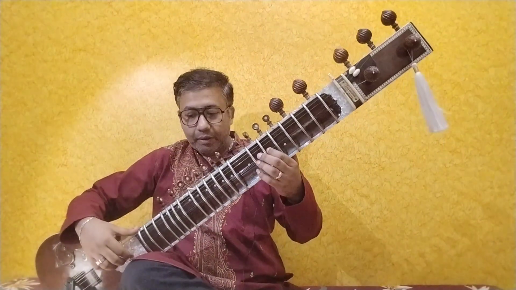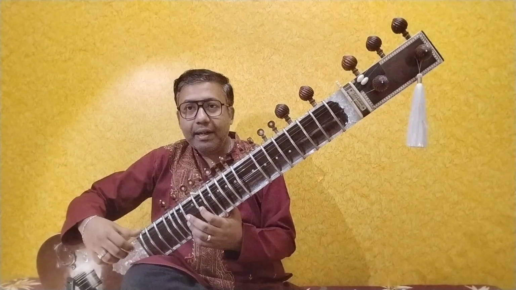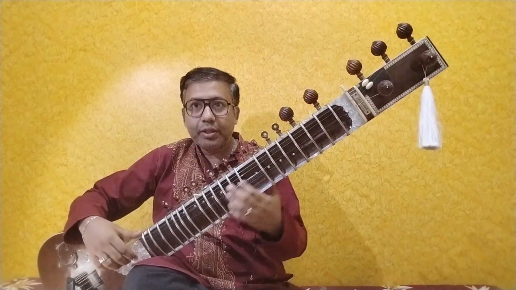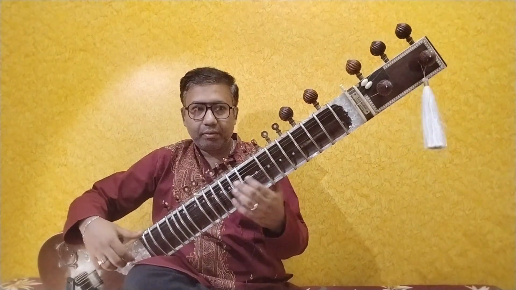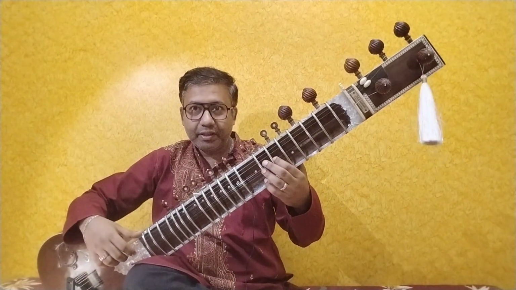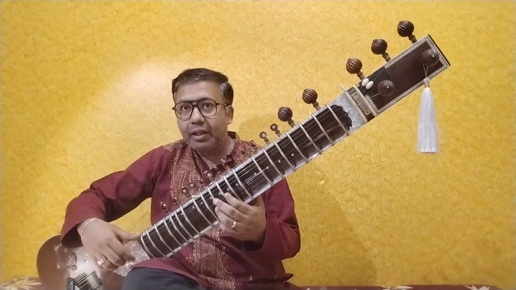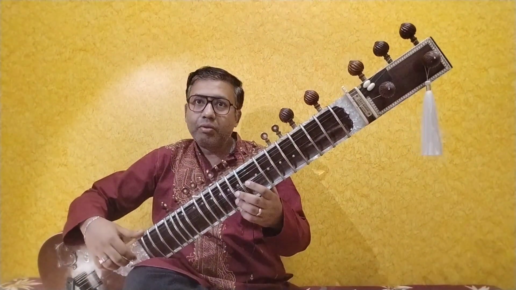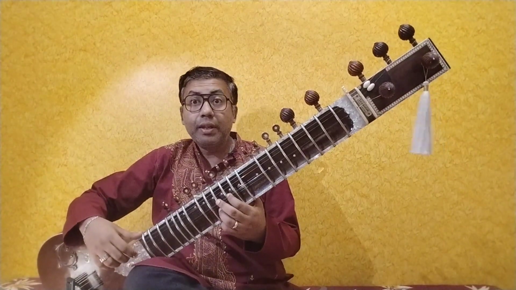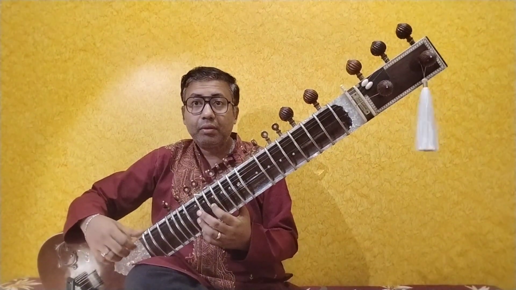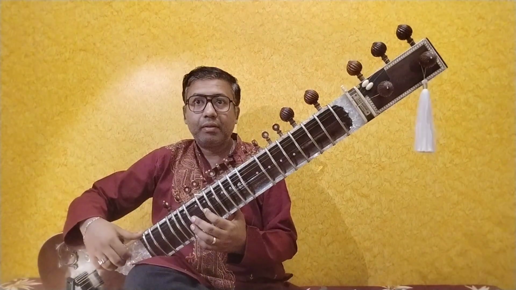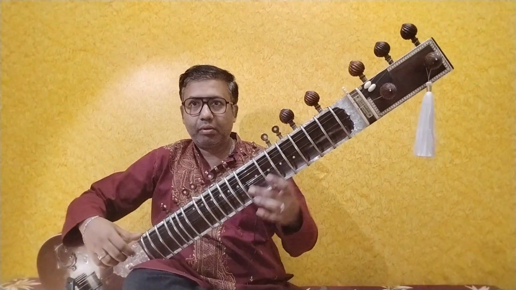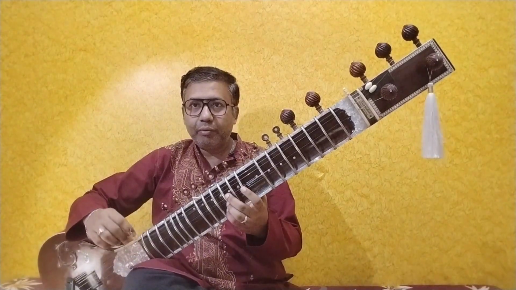See, this is ni to pa I am doing Ghasit, and the reverse. So we are trying to achieve a curve using Ghasit. So this is reverse Ghasit, meaning Ghasit in the arohi avarohi ang, right? So from ga to re. Also re ga, re ma, re pa. So this is the usage of Ghasit within alap.